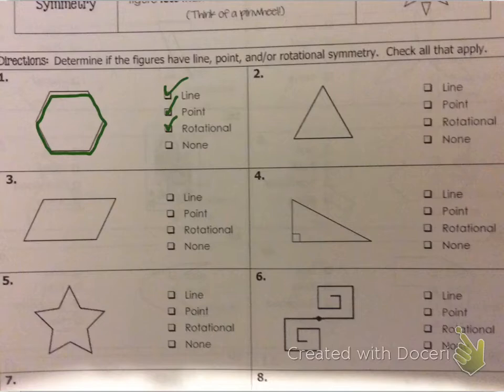Okay, so if I look at number two, I can make a line, and that would flip over, so line symmetry.